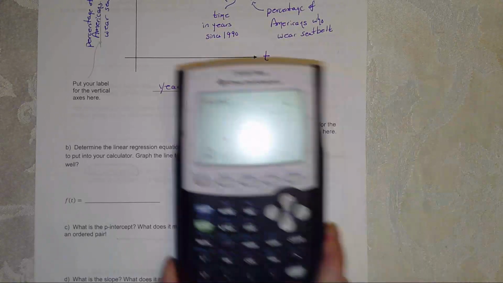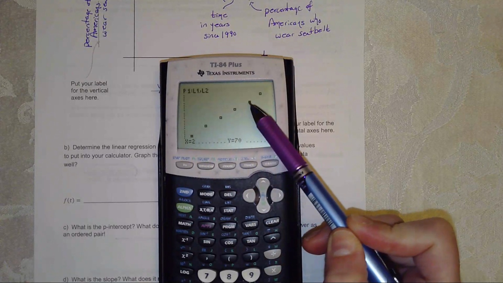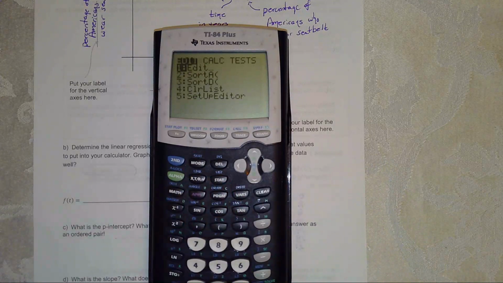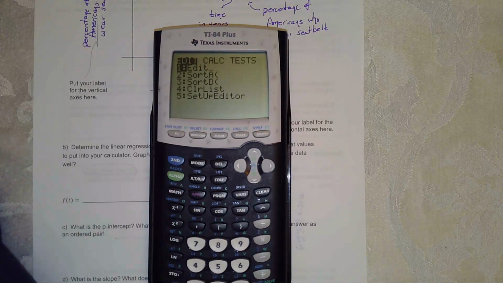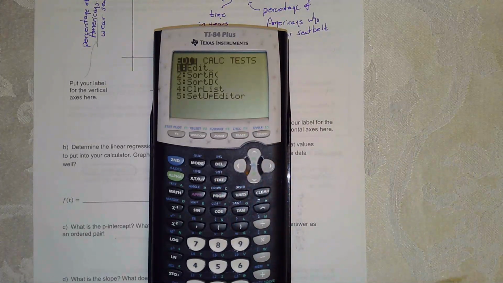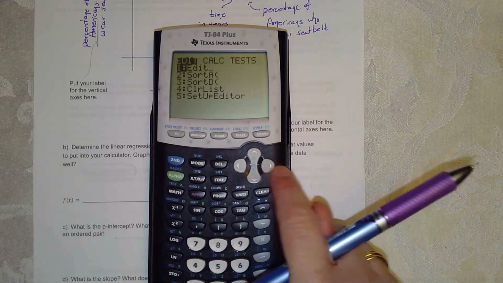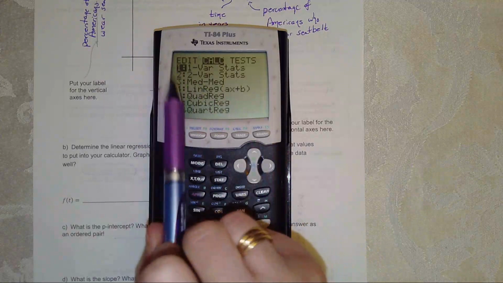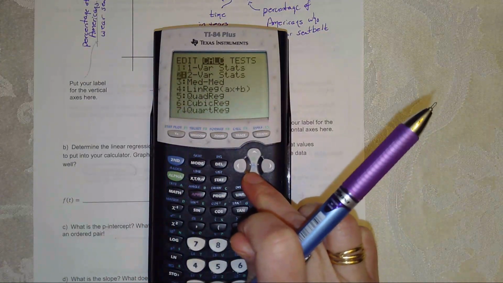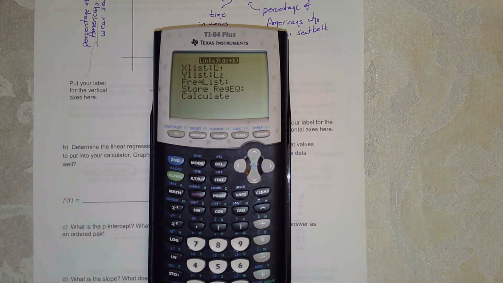So to tell the calculator, hey, I would like a line that hits closest to those points, we're going to hit the stat key. When you hit enter, that's when the list comes up. I'm going to hit stat and then arrow over to calc. And you see option number 4 says linear regression. I'm going to go down and hit option number 4. Okay, so it's make a line.